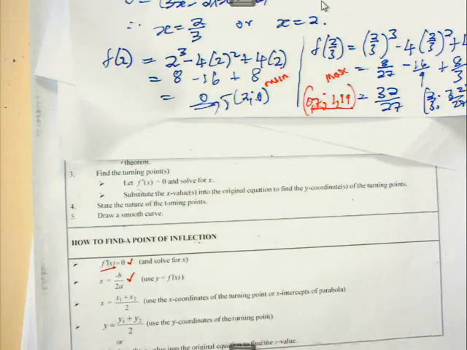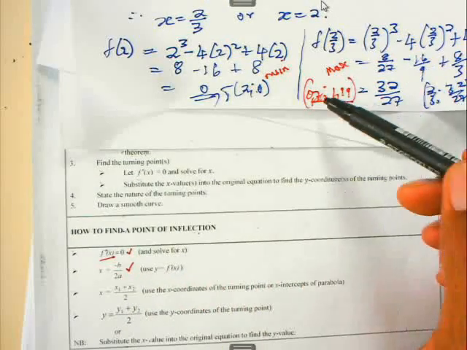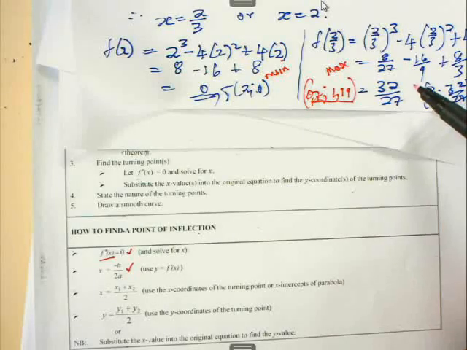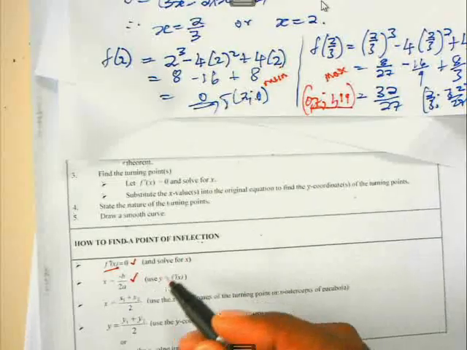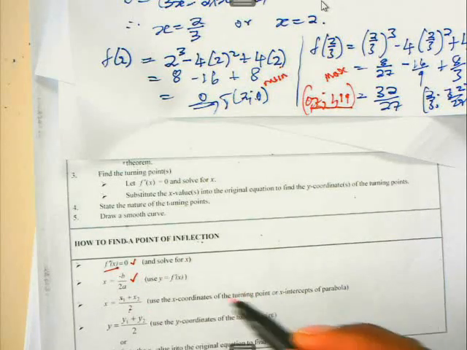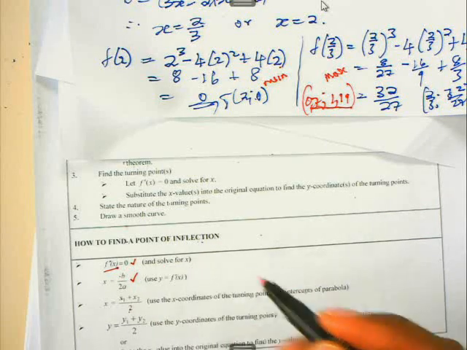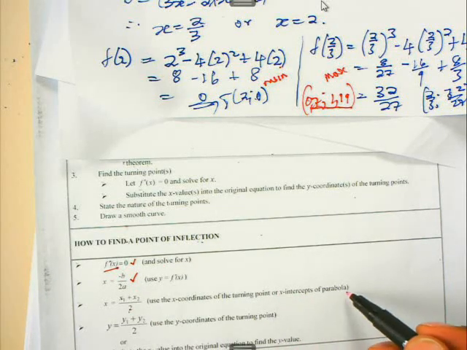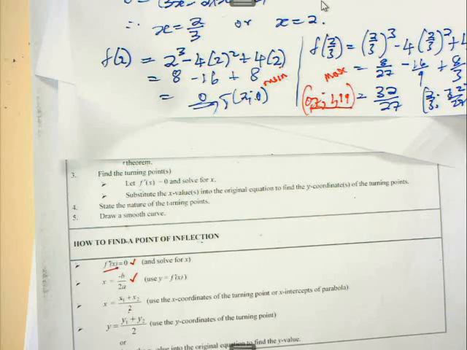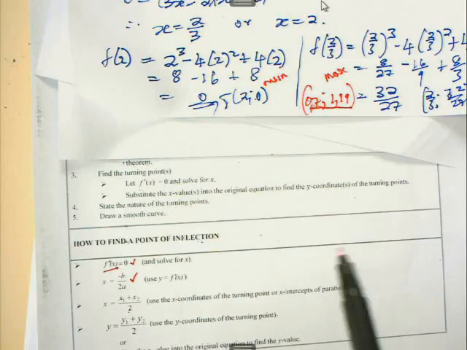Boys and girls, when you have the x value at the turning point, you can also use those values here. You can take x1 and x2, the x-intercepts, then divide by 2. They will give you the x value of the point of inflection. Use the x coordinate at the turning point or the x-intercepts of the parabola, because sometimes they give you the parabola, in this case the derivative.